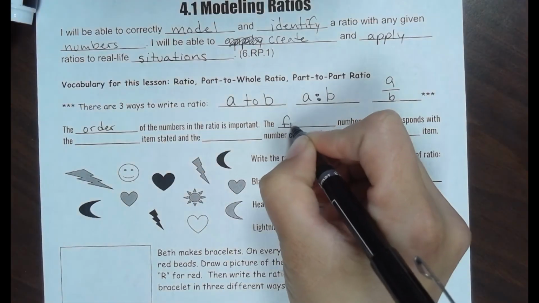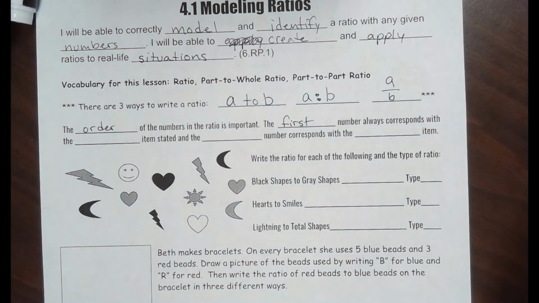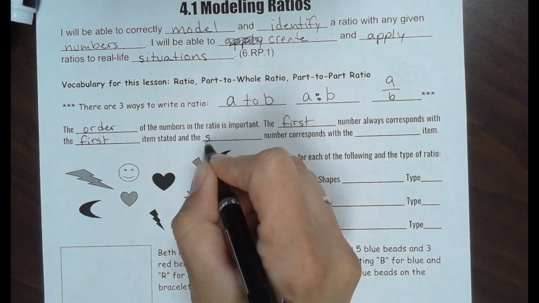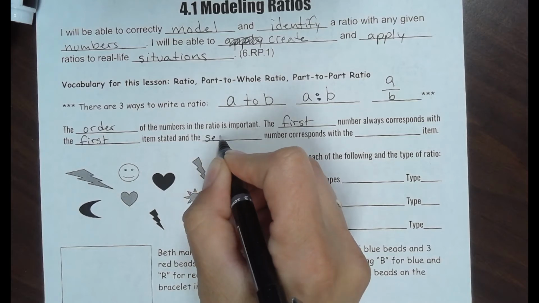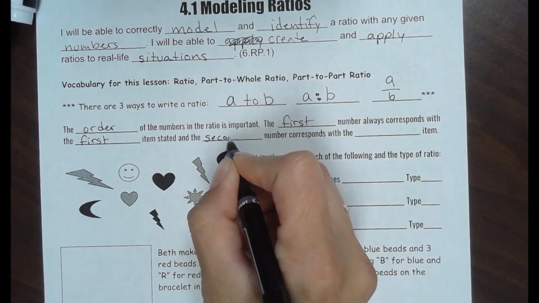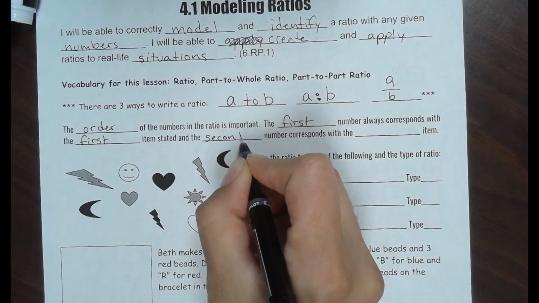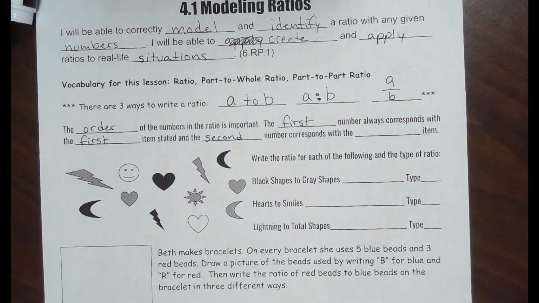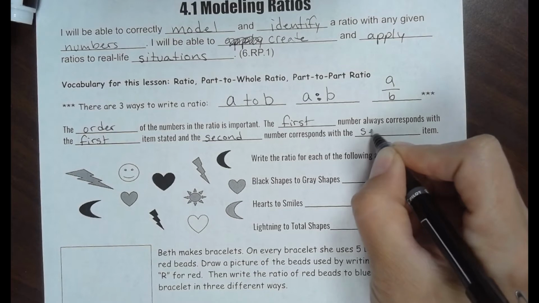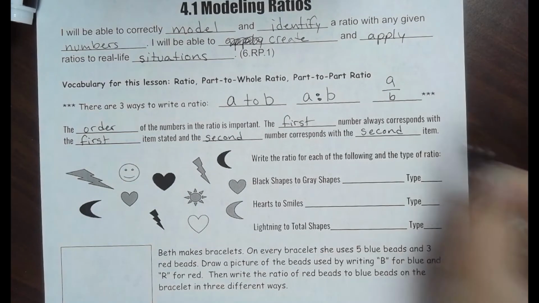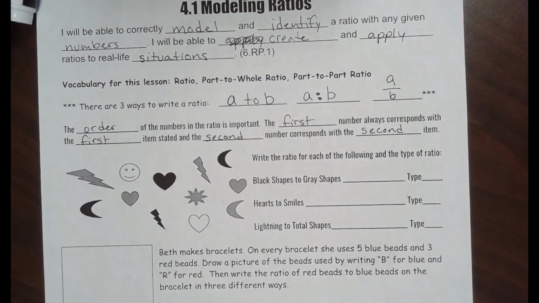The first number always corresponds with the first item stated. The second number corresponds with the second item. Here it asks us to write the ratio for each of the following and the type of ratio we have.